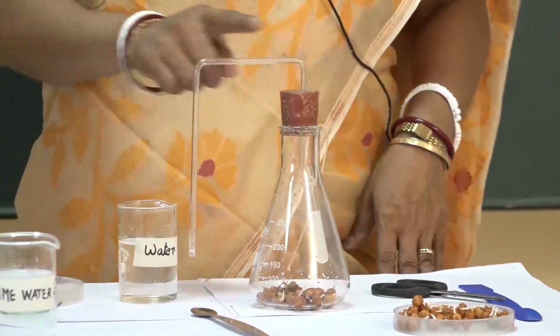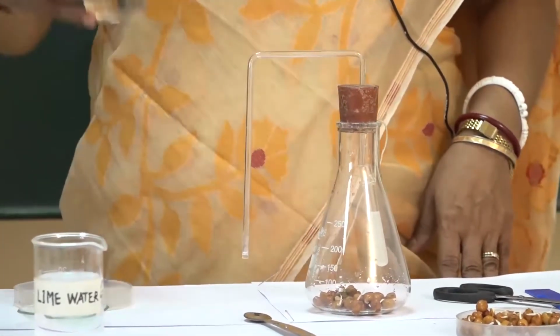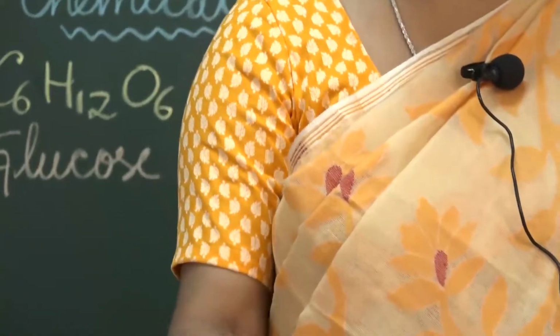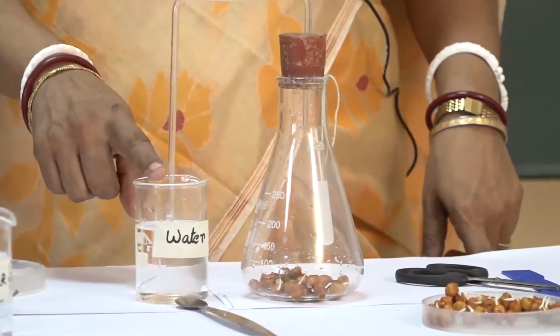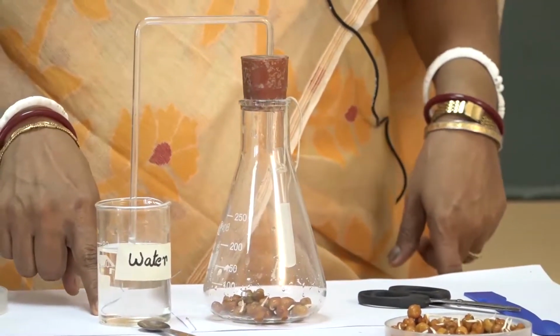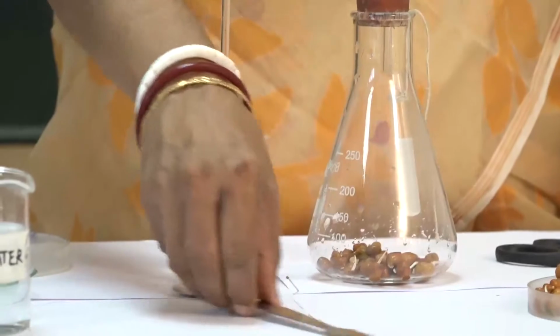The other end of the delivery tube is put into water. Just check, the other end of the delivery tube is completely inserted into the level of water.